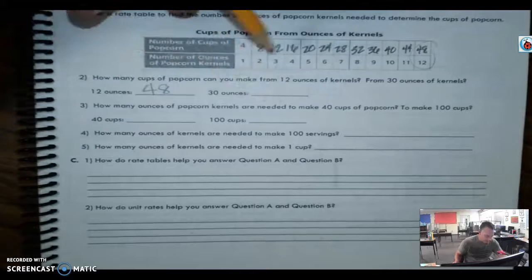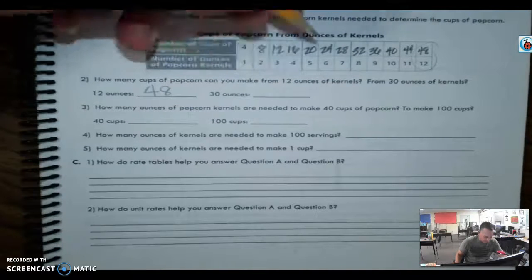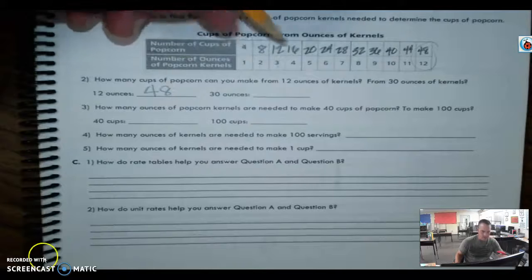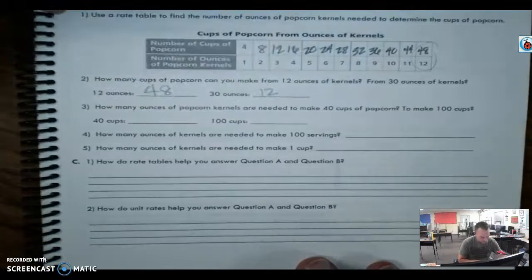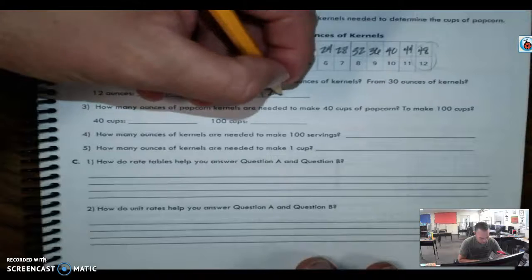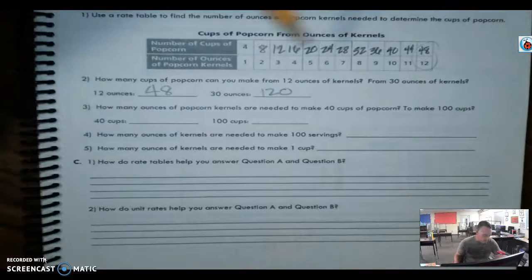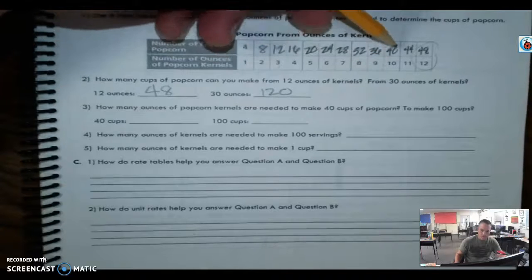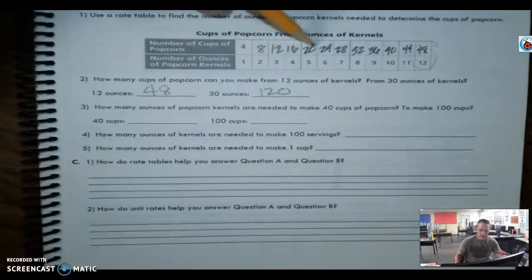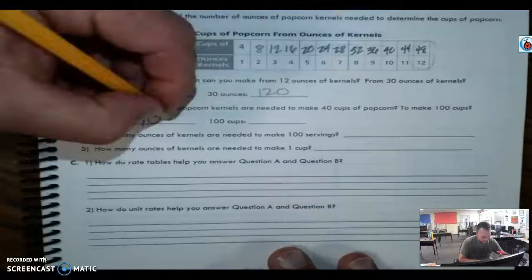And then they say for 30. Well, for 30, you're just going to say, how does 1 get to 30? Well, times 30. So it'd be 4 times 30, and you're going to write that in there. So 4 times 3 is 12, and 4 times 30 is 120 cups. Now it's going the other direction. So if you have 40 cups of popcorn, how many kernels do you need? I have 10 ounces of kernels.